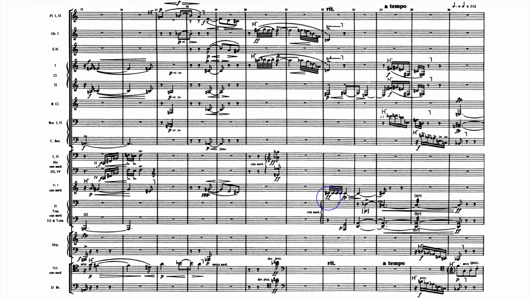And then, of course, low muted trumpet, kind of snickering nastily here. And then this flutter tonguing of the trombones, all leading up to this kind of jolt right in here.